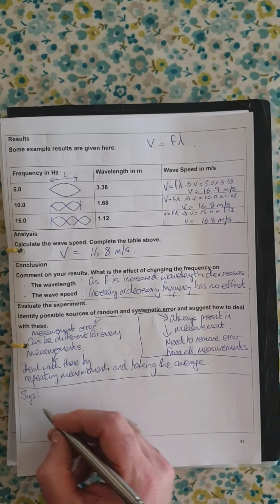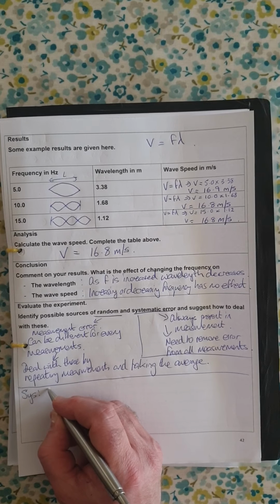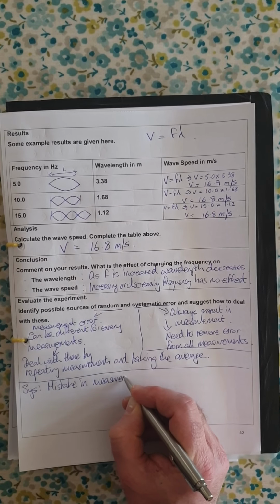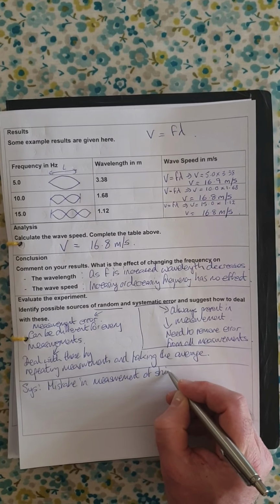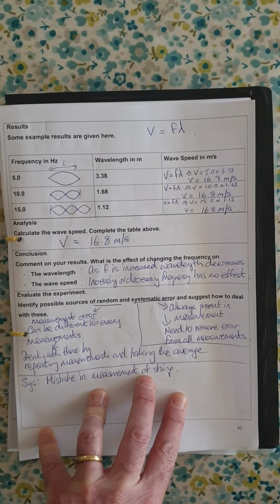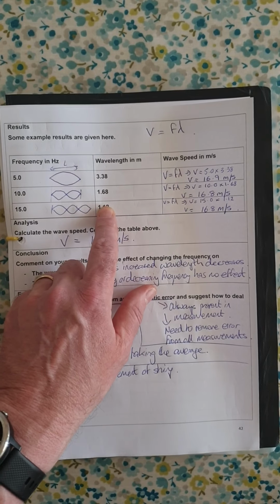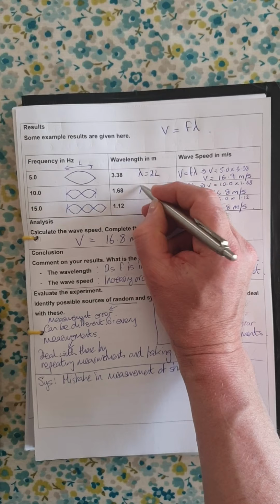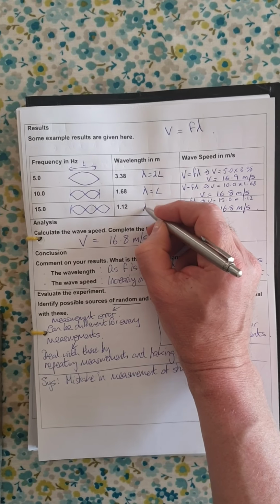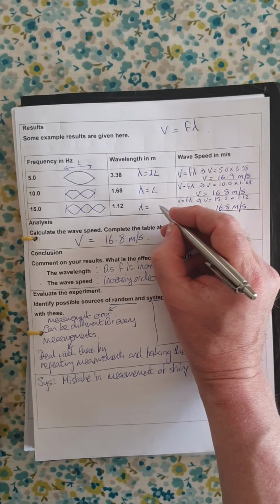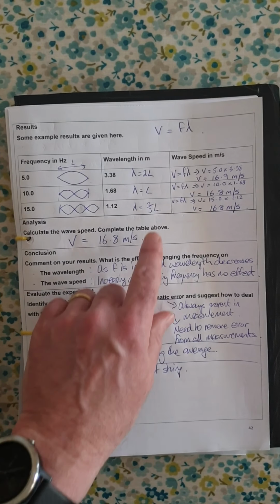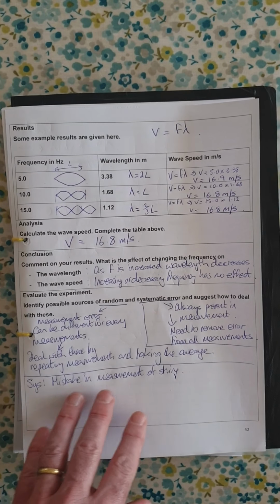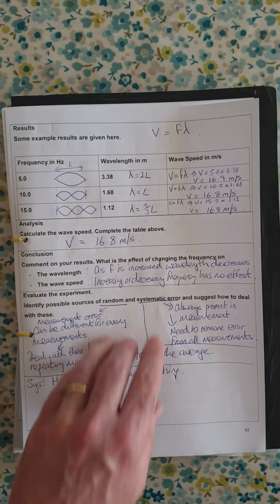Well, systematic error might be, for example, we might have made a mistake in the measurement of the string. So we made that measurement once and then we use that measurement to work out our wavelengths, because here we're saying that the wavelength is 2 times string length, here the wavelength is equal to the string length, here the wavelength is equal to 2/3 of the string length. So if we made a mistake in the original measurement of the length, that mistake would appear in all our results. So we'd have to deal with that for all our results.